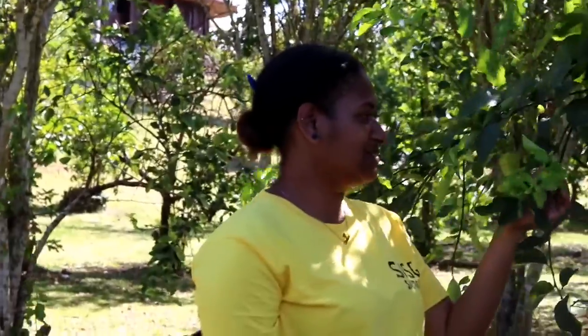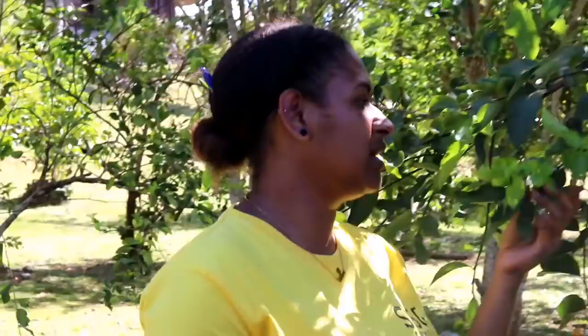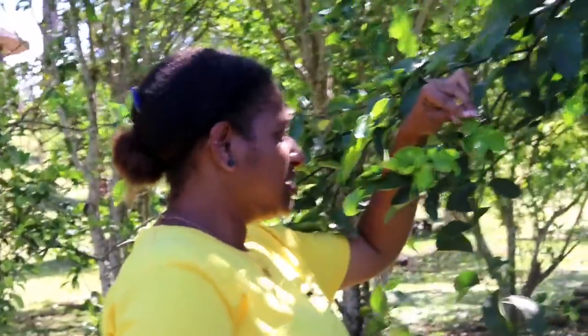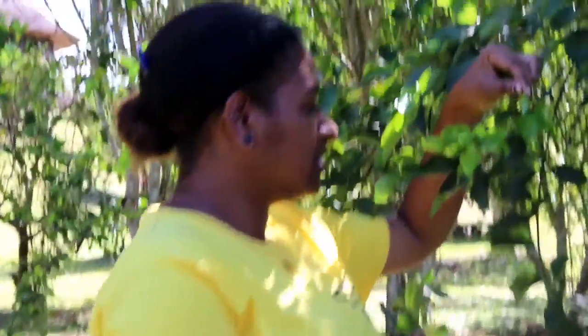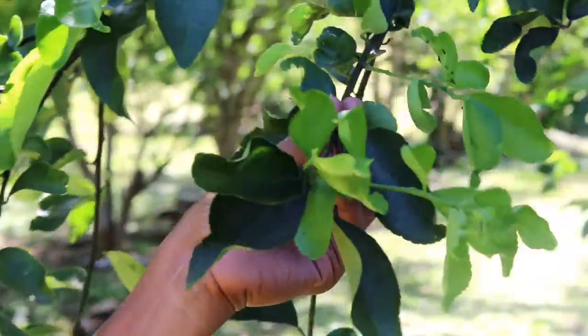Okay, so these little insects on the leaves of the citrus are the aphids, the citrus aphid. Some are black and some are brown, but as you can see here, these are the black ones on the leaves. The population of the aphids increases very quickly because of their simple life cycle.